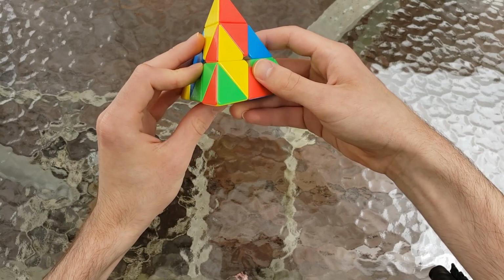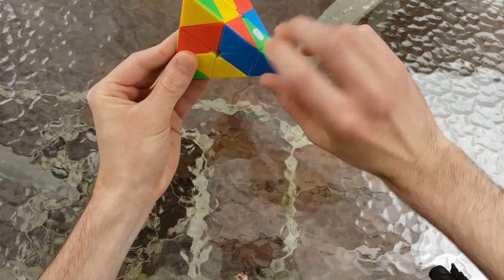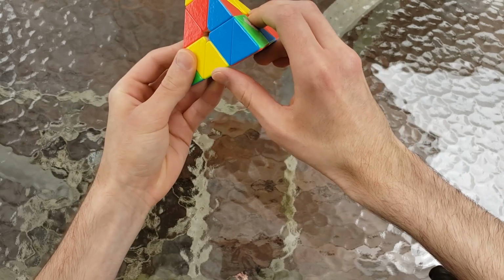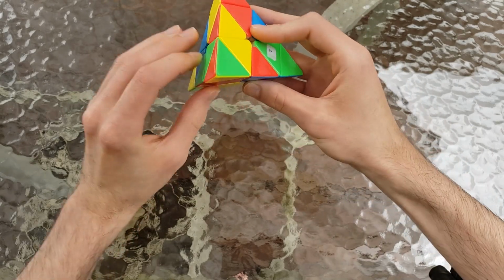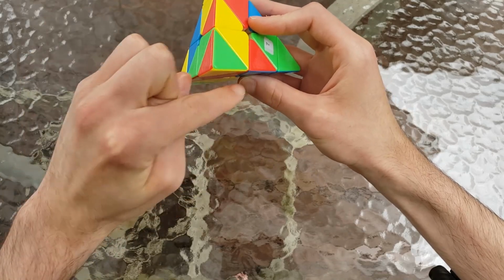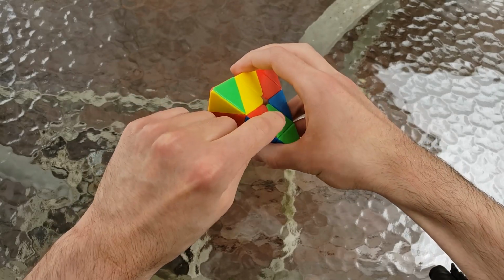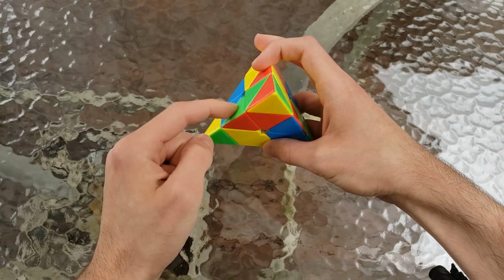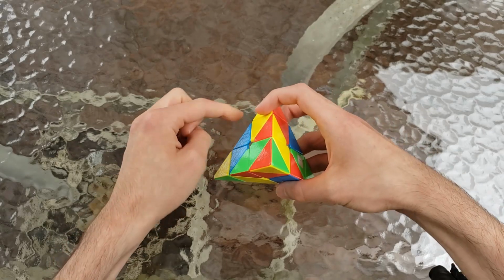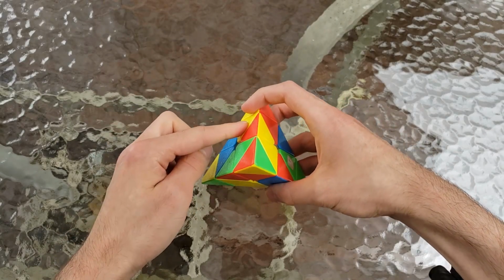So personally, I would start out by doing an R prime here to solve this center and mess up this green and yellow edge. Then I would solve this green and red edge and center, and then I would bring this green and blue edge up with the center. And I can see that this red and blue edge is going to end up here with red on this position. And I'll know that the back won't be turned at all, so we'll have the yellow center in front.